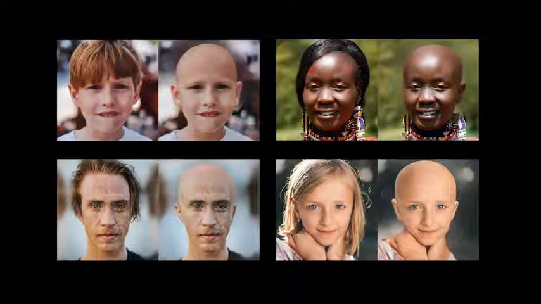We first demonstrate several hair removal qualitative results of our method. In each image pair, the image at left is the original image with hair, and the image at right is our resulting image.